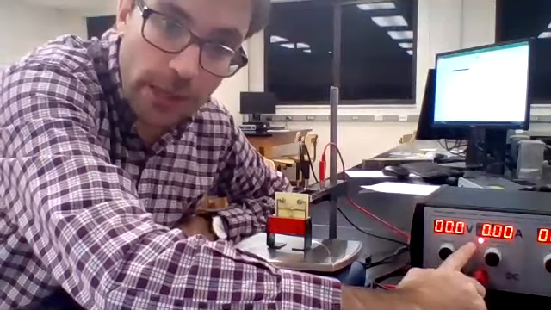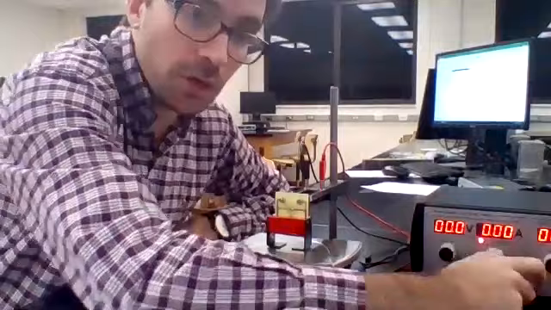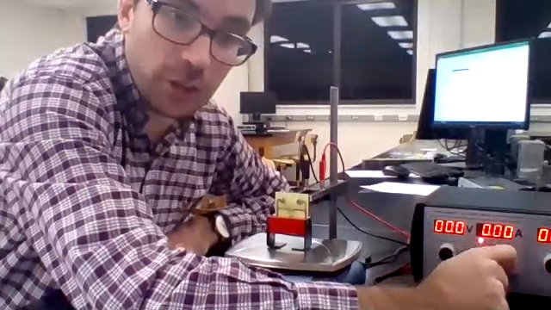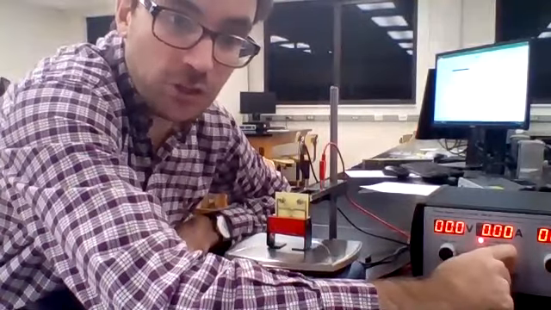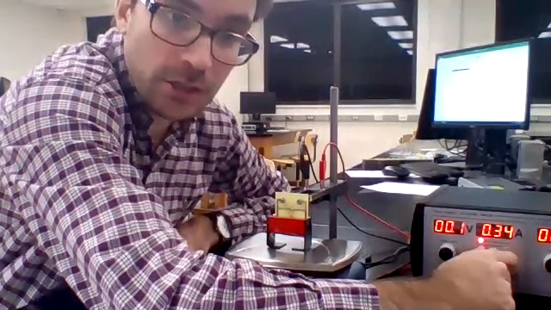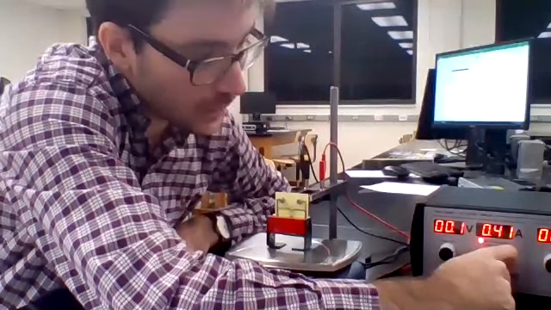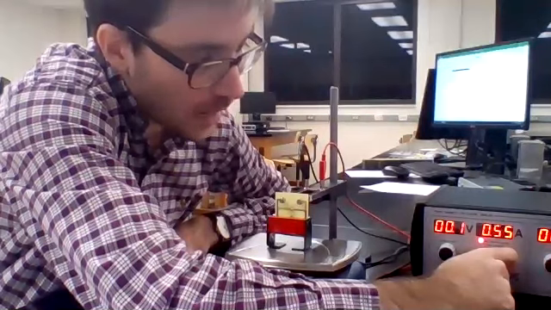And you see this red light here, that's basically indicating that we're in current adjust mode. So if I increase the current past the voltage threshold, we'll then be in voltage adjust mode. Anyways, what that means is now we can just individually adjust the current passing through here. So I'll slowly move this and try to get it to 0.5.